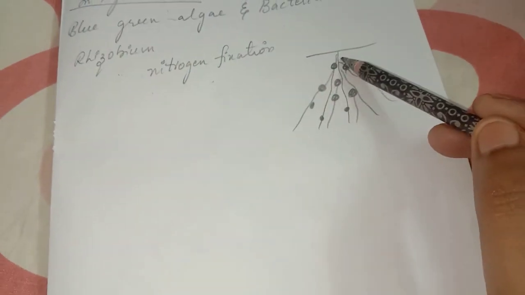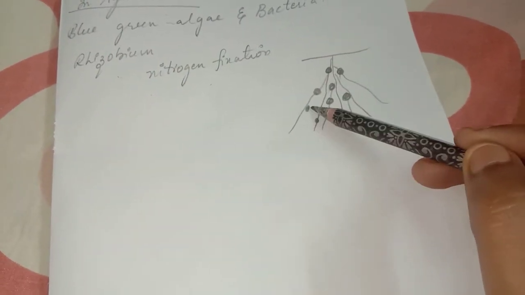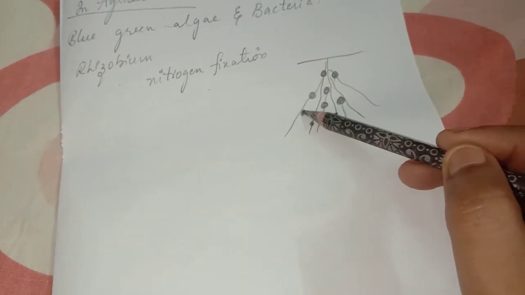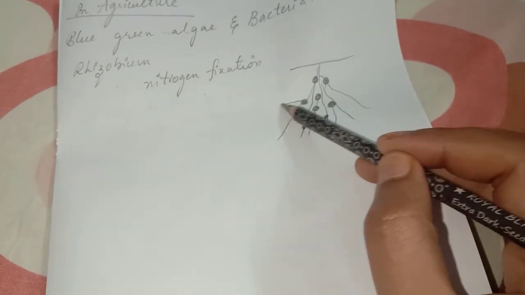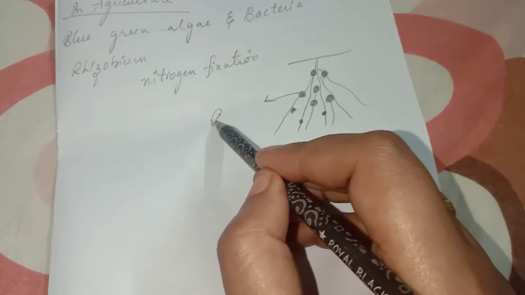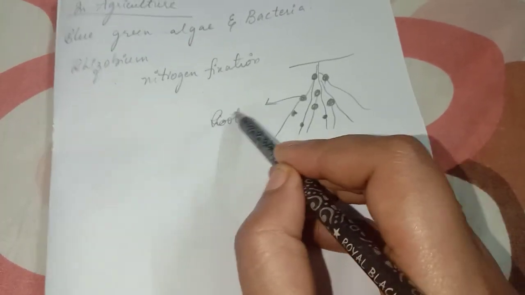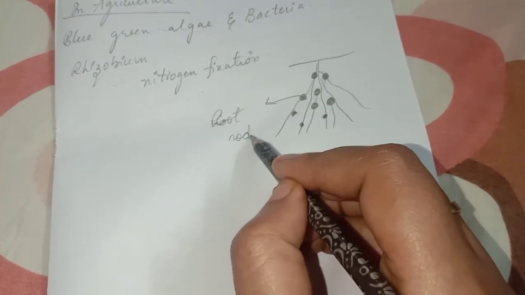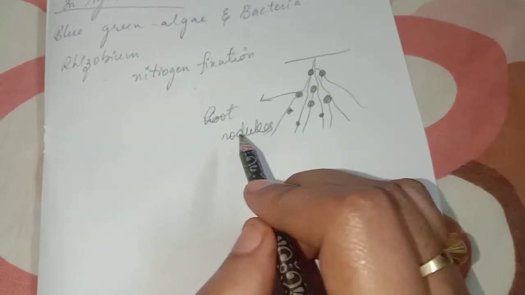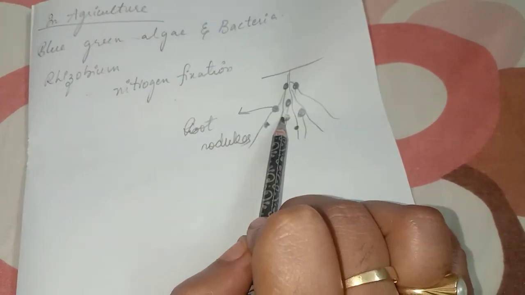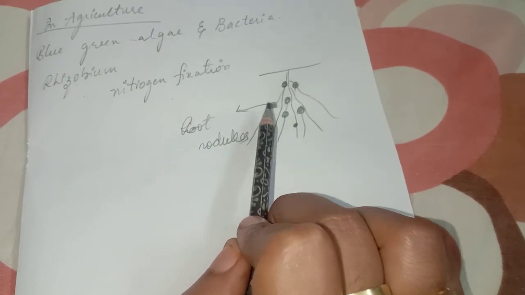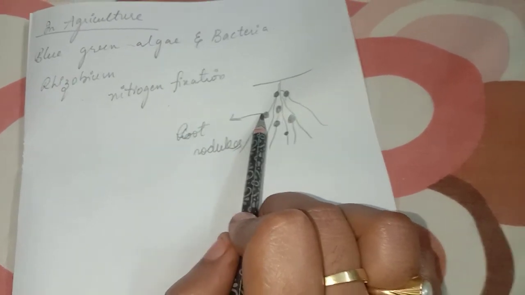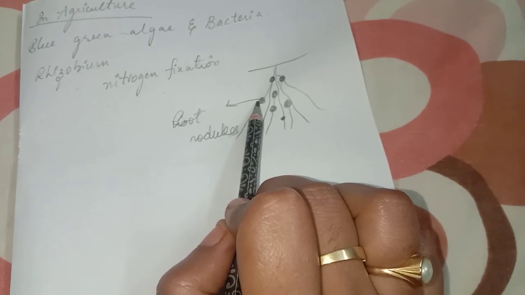And if you see the roots of the plants, where the nitrogen is converted, these structures are what we call root nodules. So root nodules are nothing but the nitrogen fixation stored in the roots, which gives proteins to the plants. That means a good nutritive value.